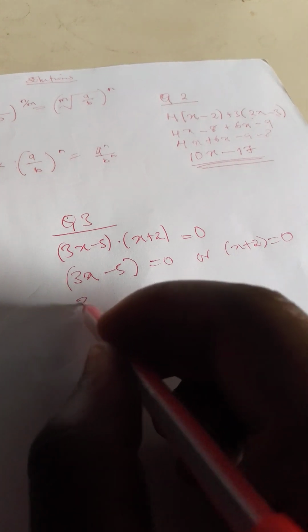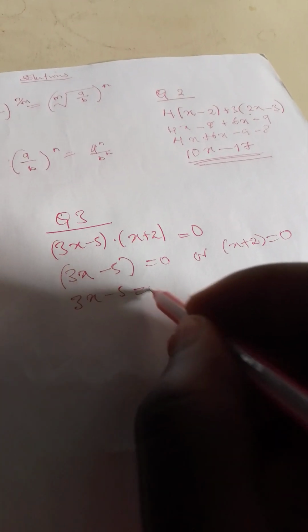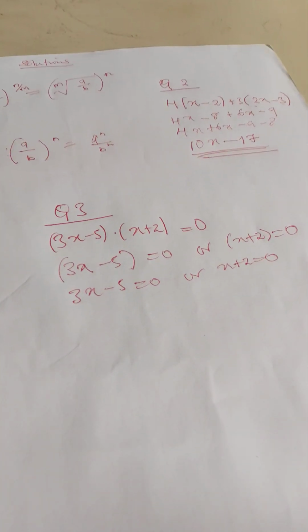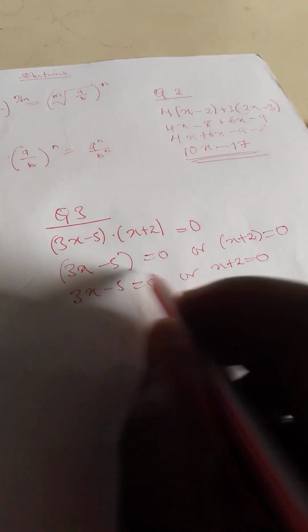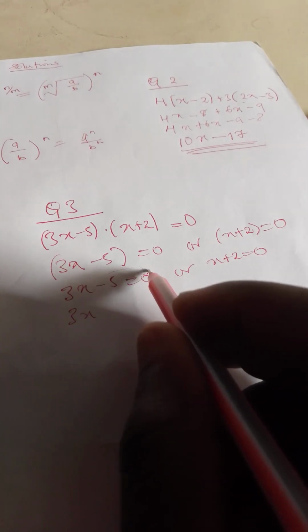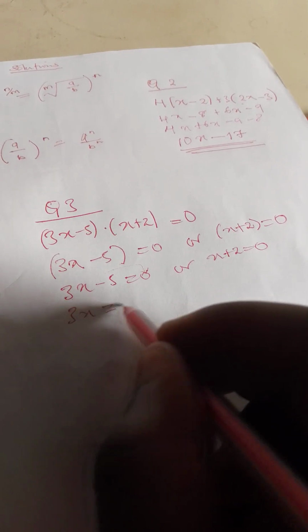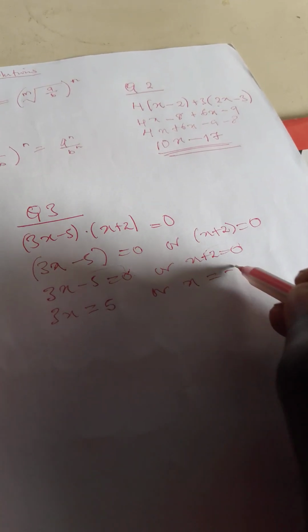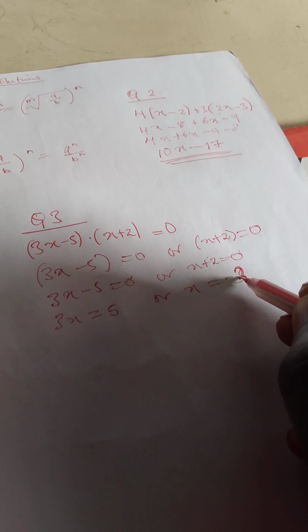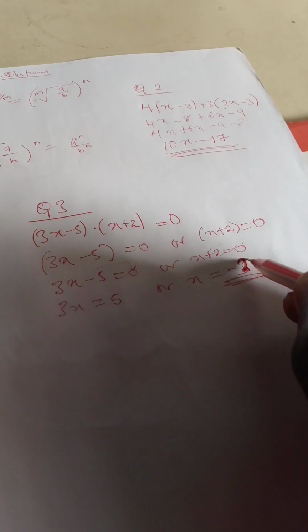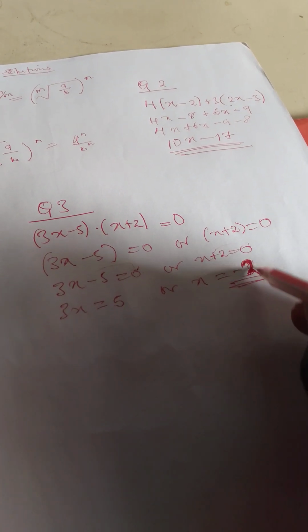So therefore you can transform this to the other side, collecting like terms. 3x, when 5 crosses to the other side, it will be positive 5, because 0 plus 5, it will be positive 5. Or x, when this crosses to the other side, it will be equals to negative 2.